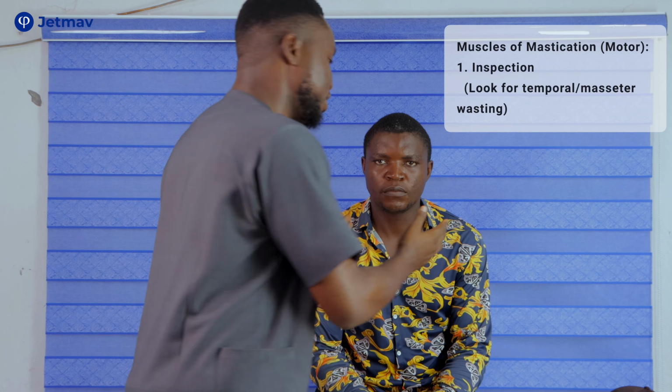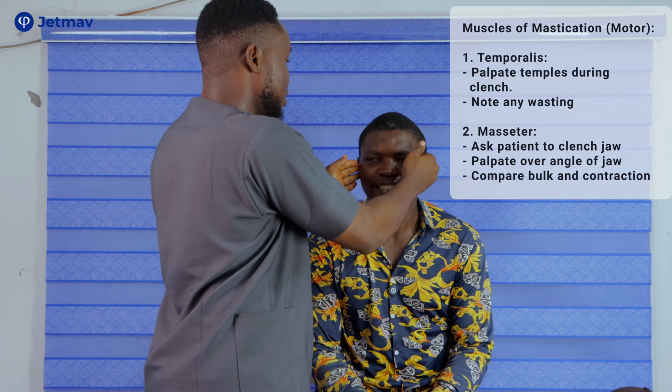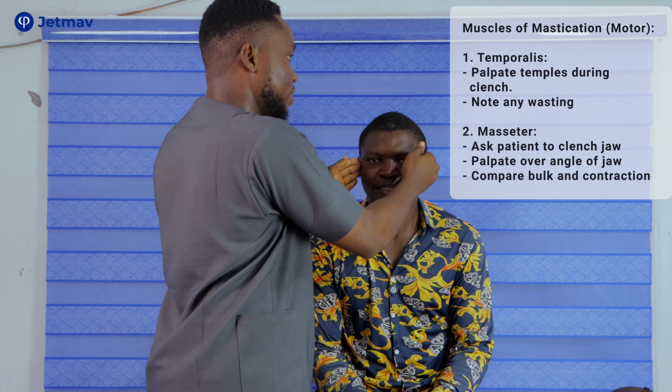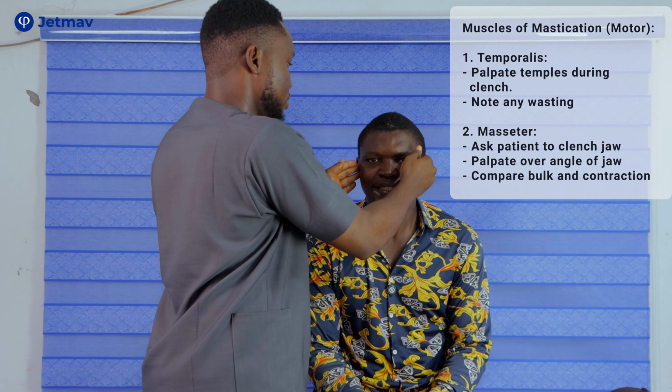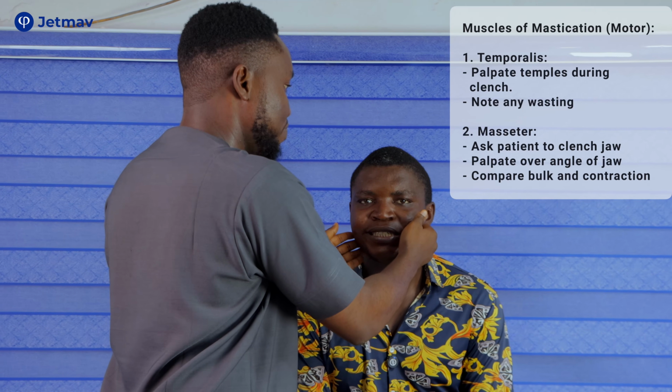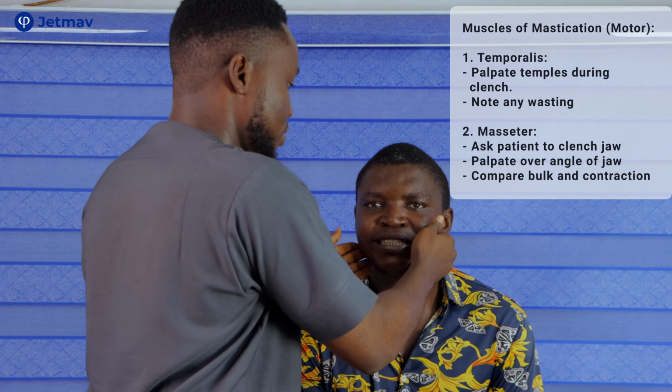The first step is to inspect the muscles of mastication. So you just look at the patient, trying to inspect for any wasting in the face, any wasting along the muscles of mastication, like the temporalis or the masseter muscles. If there's no wasting, then you go ahead to perform the palpation. You tell the patient to clench their teeth, like you want to chew something. Then you palpate the temporalis muscle. Then continue clenching, and you palpate the masseter muscle. When you're done palpating, the next step is to perform what we call power testing.